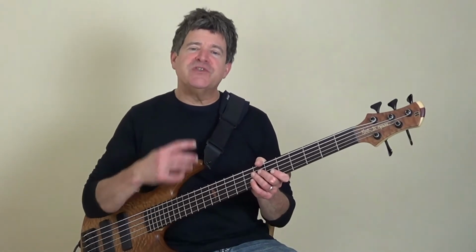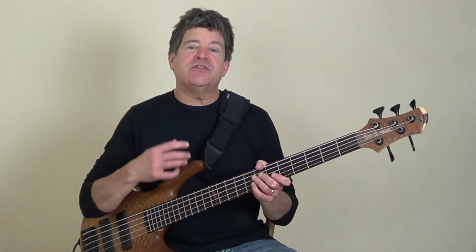Step, what we want to do is move this up a 4th to F7 flat 9.